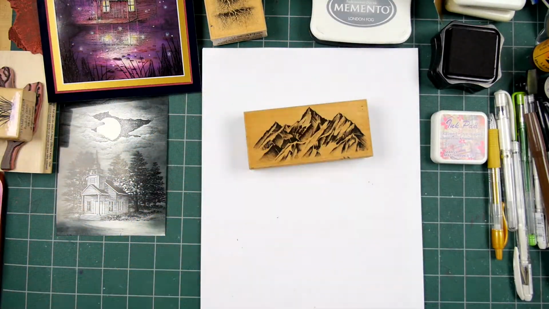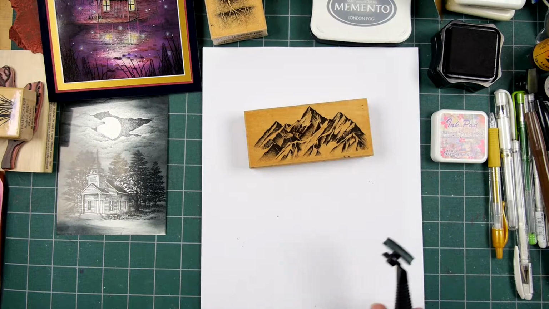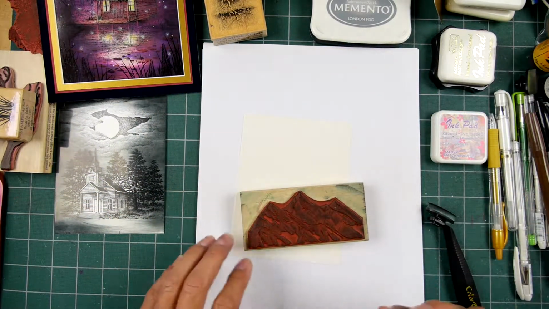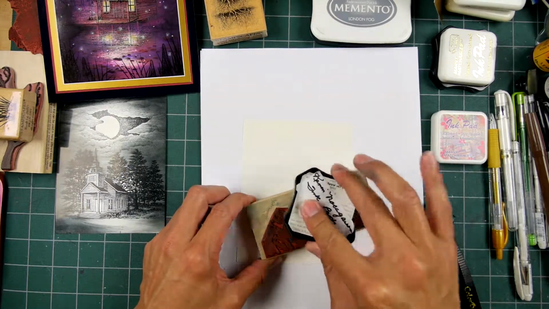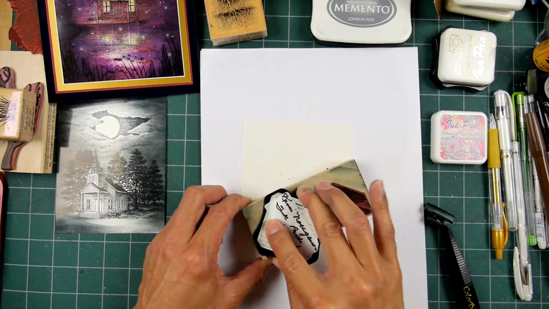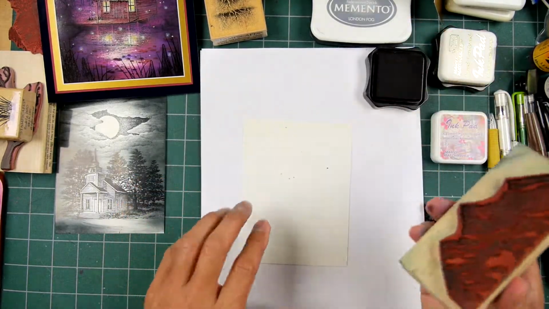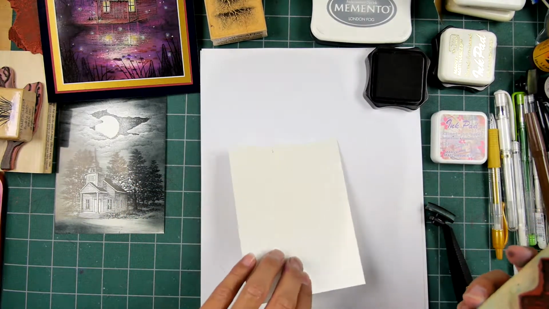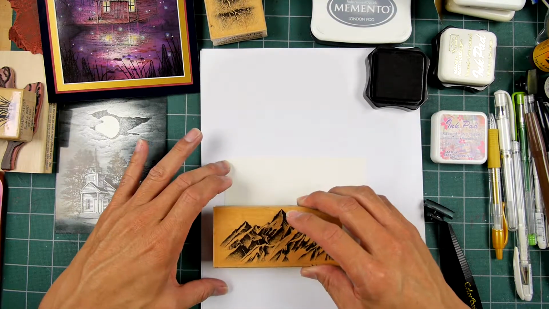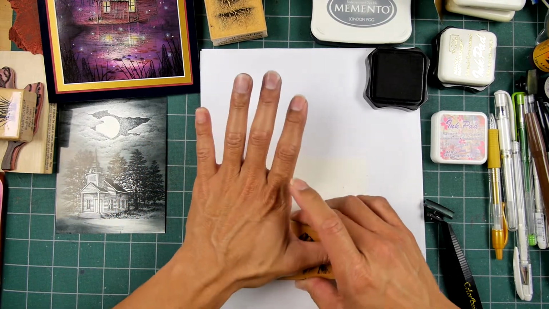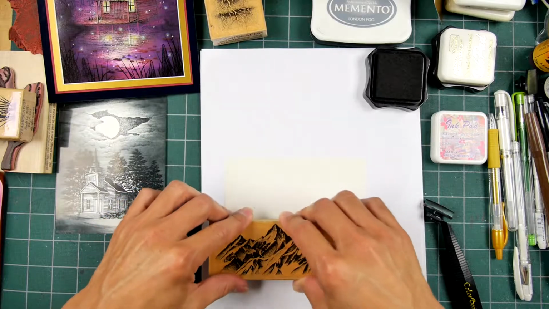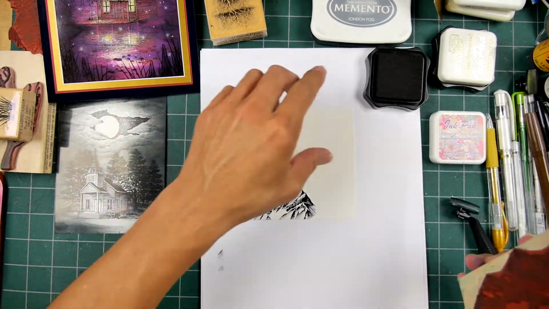let's take a look at this mountain stamp here. And again, I'll just kind of render this in black and white. I'm getting crumbs off of my stamp pad. I need to switch my black pad to something else. Okay, let's do it this way. Let's go horizontal with this. Okay.